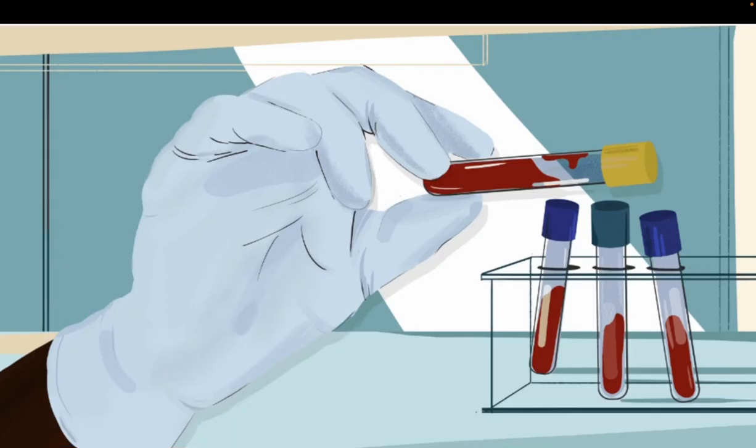Lobular carcinoma in situ of the breast does not cause symptoms and cannot be detected by mammogram. It is usually found when a doctor performs a breast biopsy for other reasons, such as examining an unrelated breast lump. With LCIS, breast cells appear abnormal under a microscope.